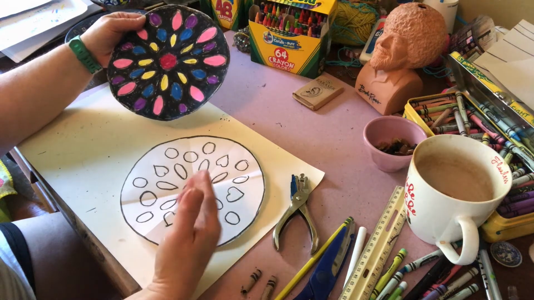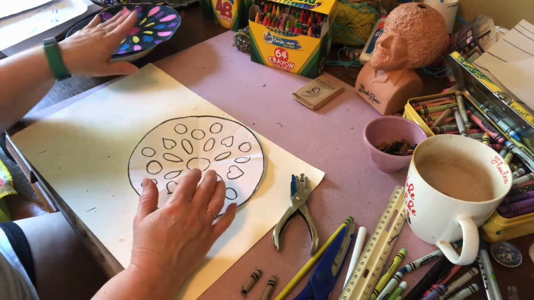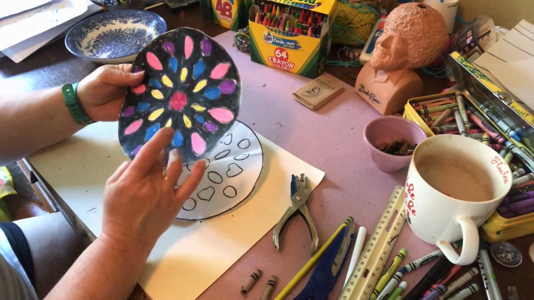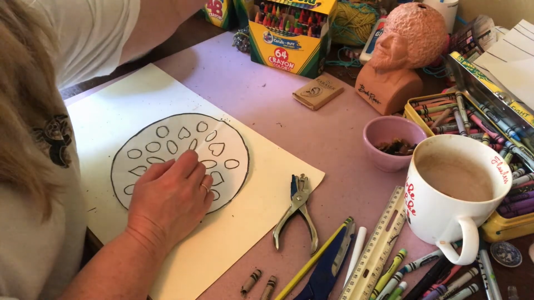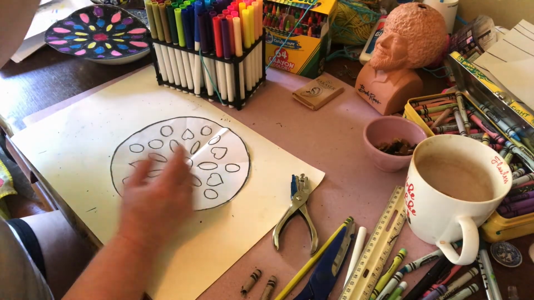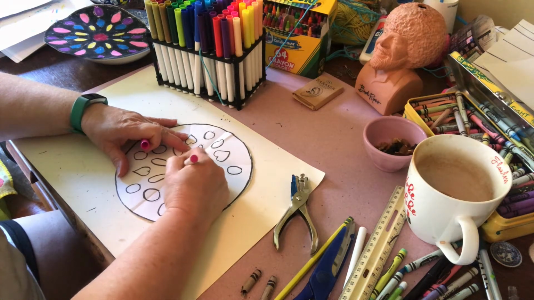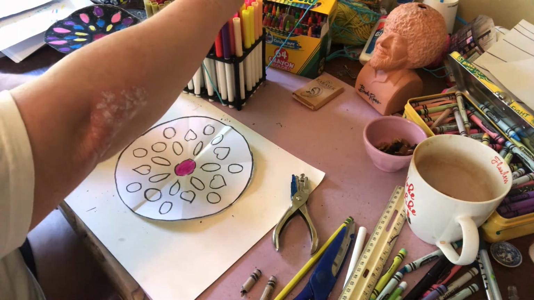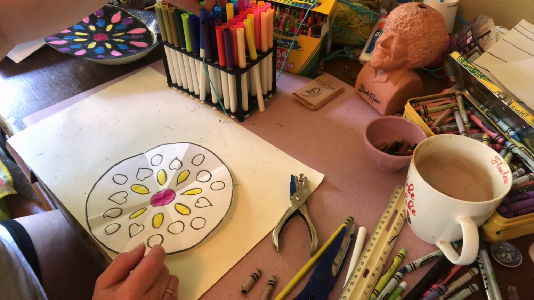You can decide if you want to do it with colors or if you want to do it with markers. So I did this one with crayons and markers. I think I'll just do this one with markers. And they had lots of colors during the Middle Ages, so these windows were really, really beautiful.